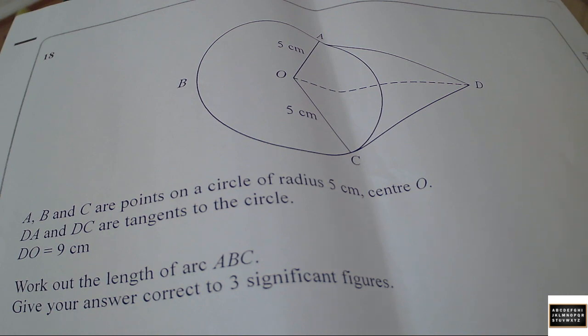Now, this is called the final three. What I'm doing is working my way through the last three questions of each exam paper since June 2017. This is June 2017 paper 3.